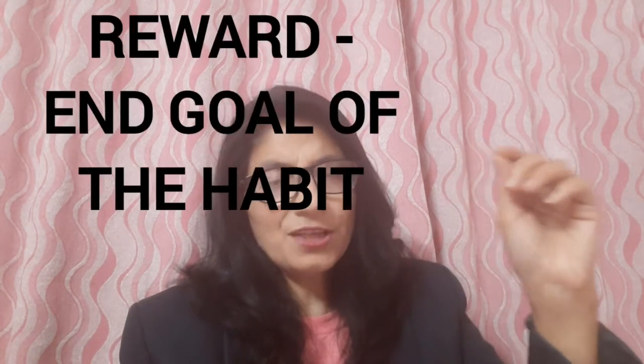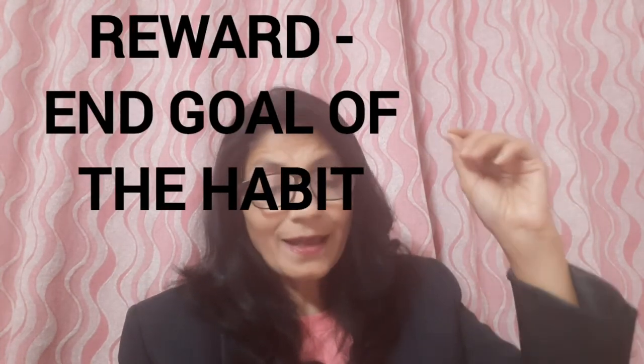Now the fourth step is reward. Yes, the cue was to take the step to the reward. So the first step takes you to the fourth step. Unless you give the child the first step, the child will not reach the fourth step. Now, reward is the end goal of each habit. So the end goal of what you want the child to do should be clear.